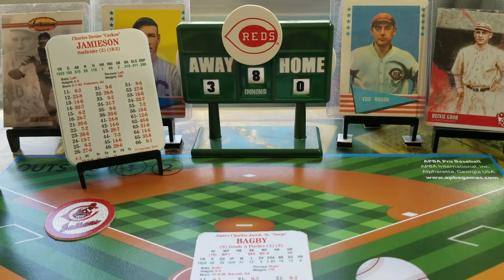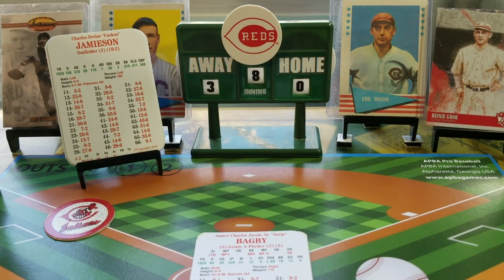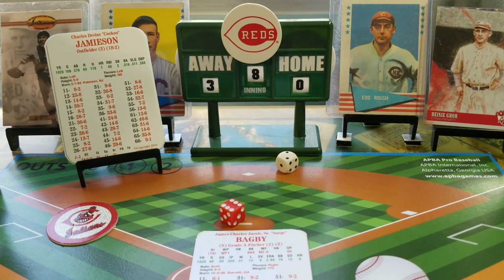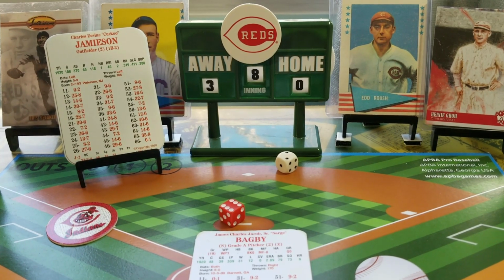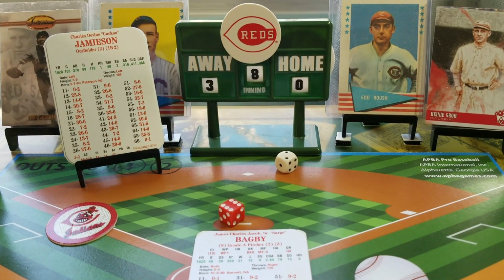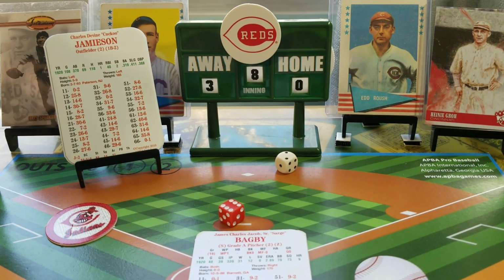That takes the bunt off. Jamison will be swinging away. Cincinnati will be playing with the infield in. 62 is a 40. Man on third. Pop out to the shortstop. Larry Koff, 1 away.